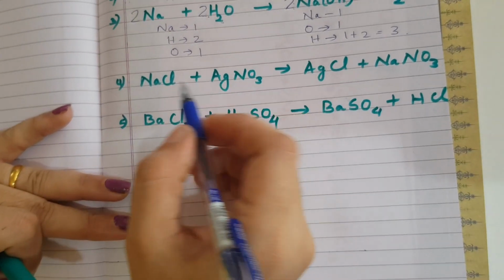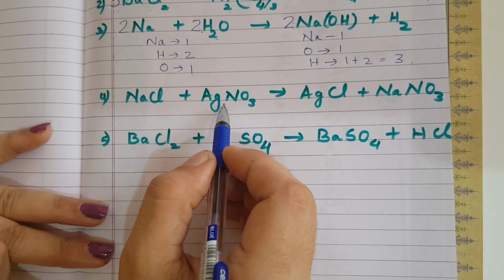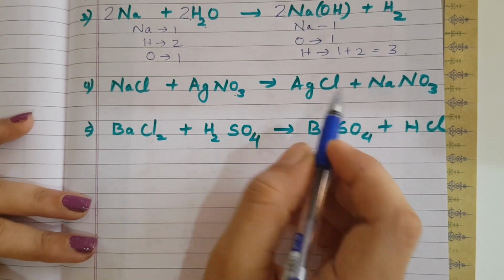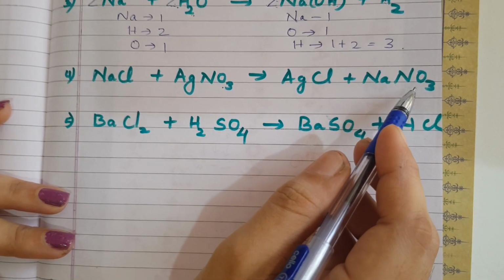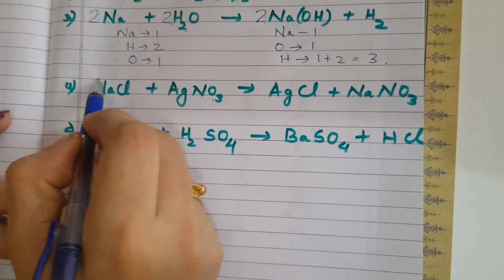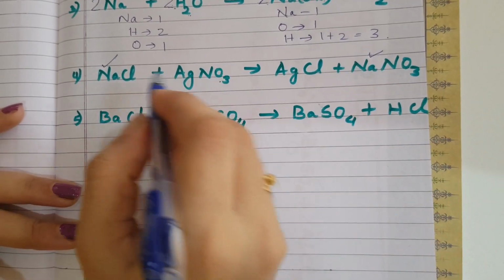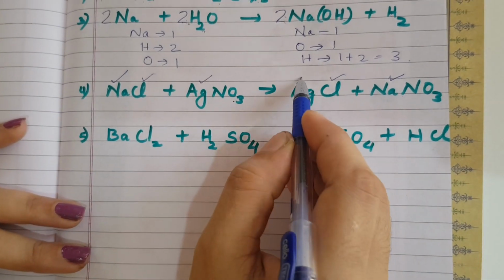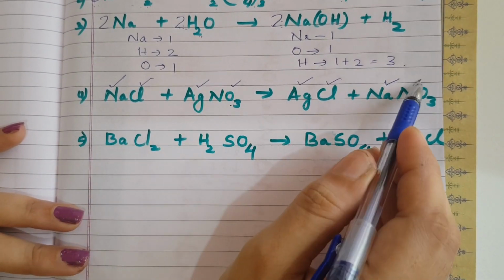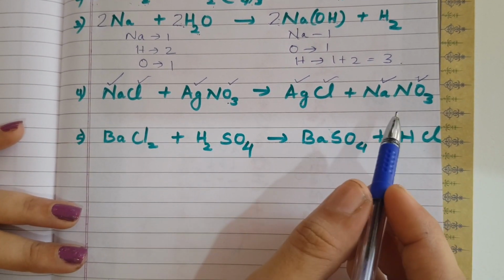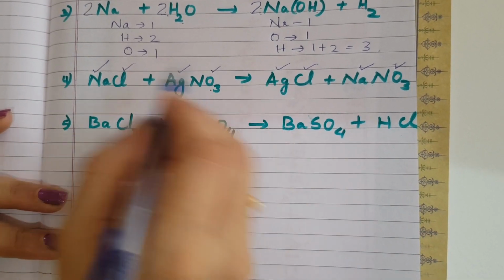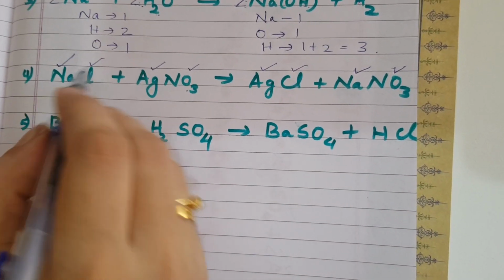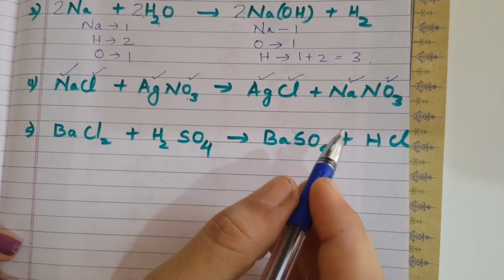Look at this equation. Sodium chloride plus silver nitrate giving silver chloride plus sodium nitrate. 1 sodium, balanced. 1 chlorine, balanced. Silver is 1. Nitrate is 1. So this need not have any coefficient. All of them are 1. So it's a completely balanced equation.